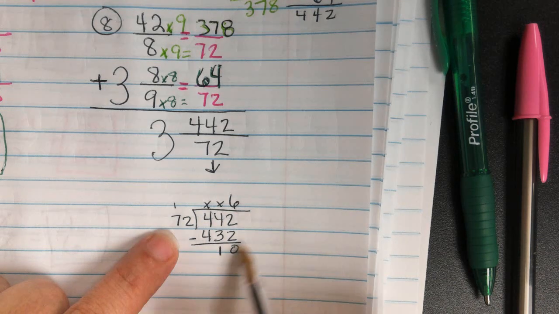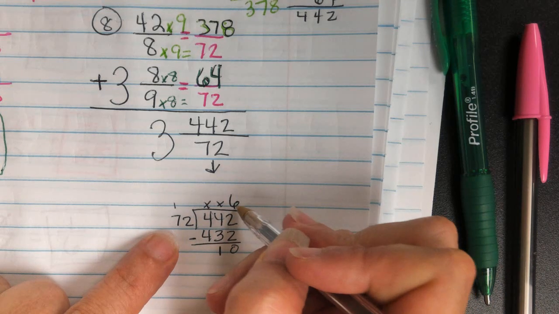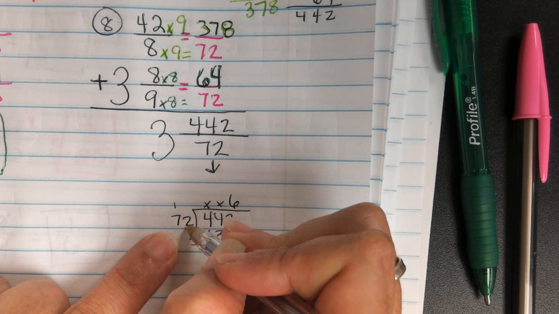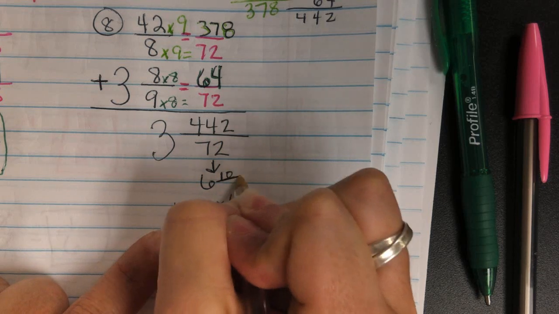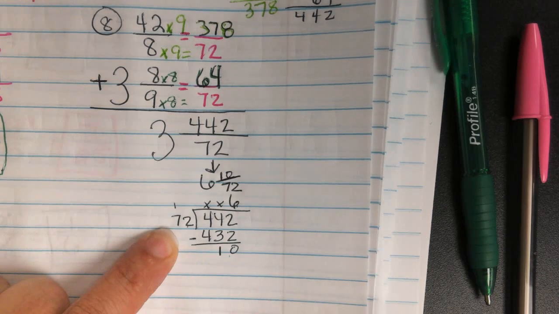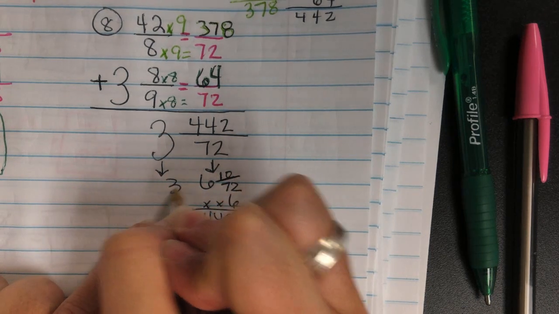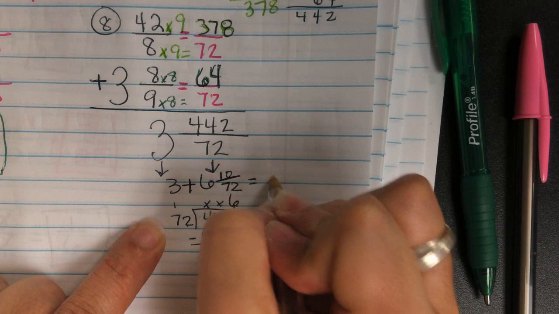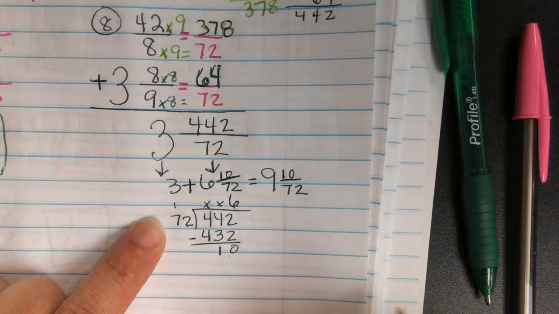Now, right here is the answer. You just got to figure out where it's at. Your mixed number is 6 and 10 72nds. We have to add it back into the 3, making it 9 and 10 72nds.